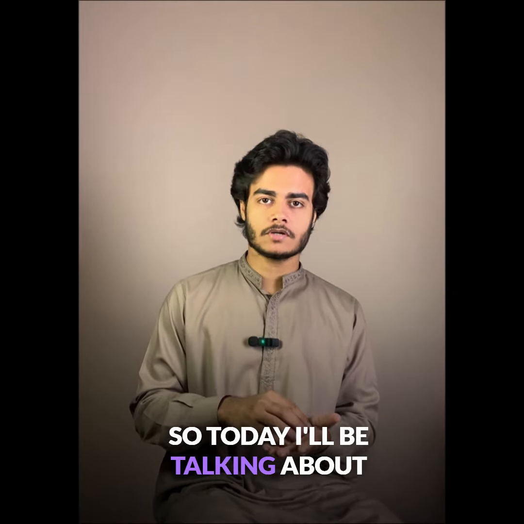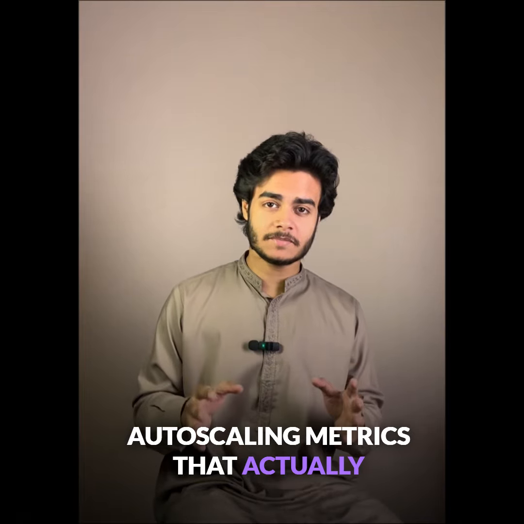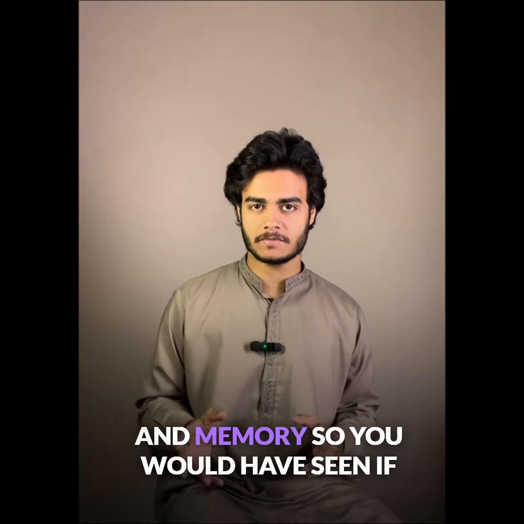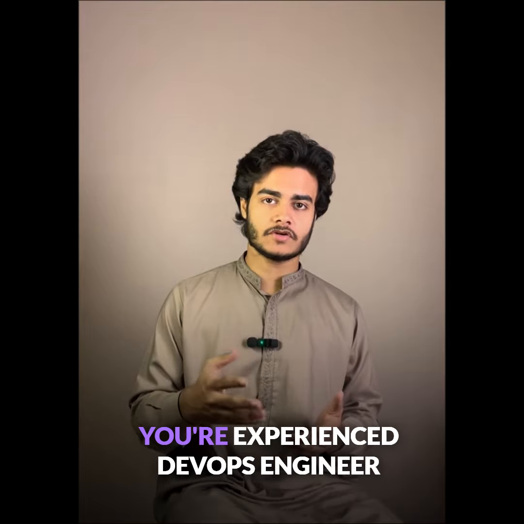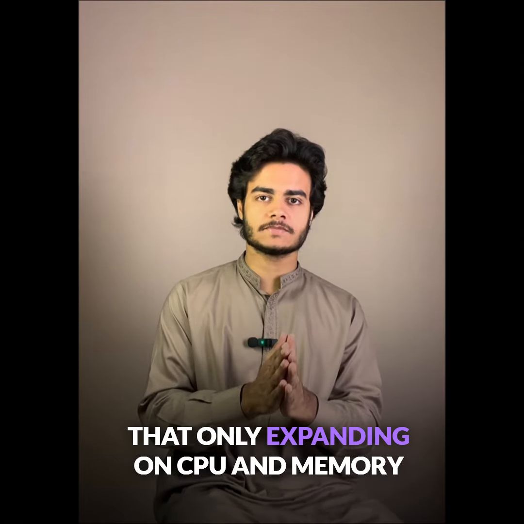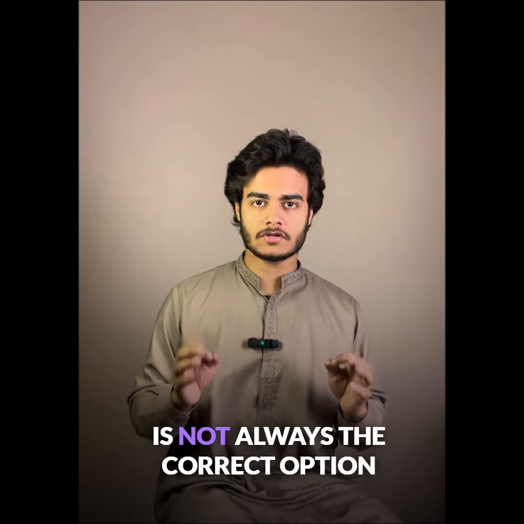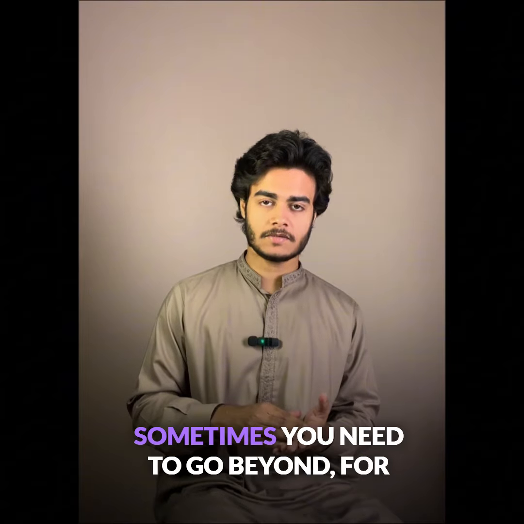So today I'll be talking about auto-scaling metrics that actually make sense, right? Beyond just CPU and memory. If you are an experienced DevOps engineer, you would have seen that only expanding on CPU and memory is not always the correct option. Sometimes you need to go beyond.